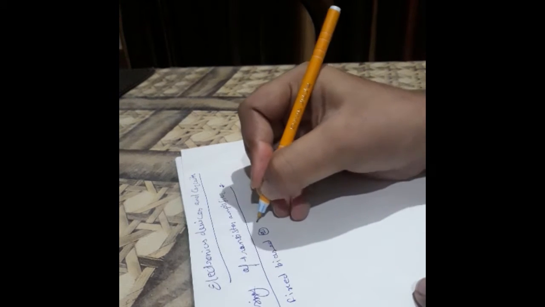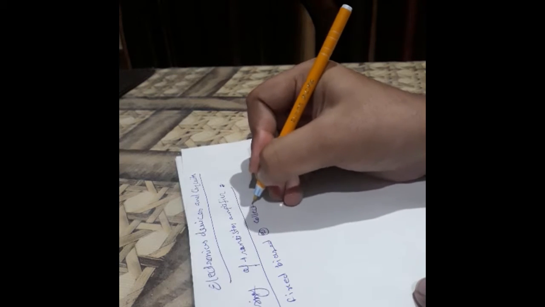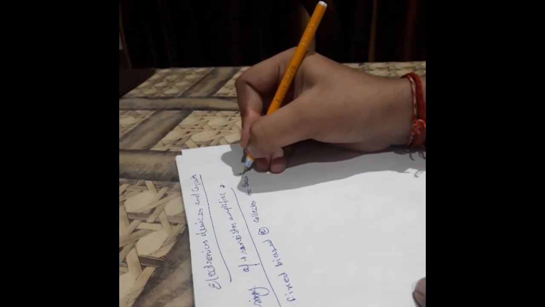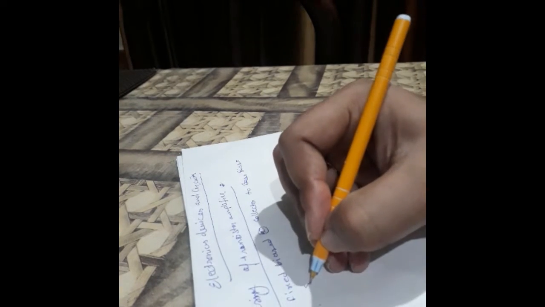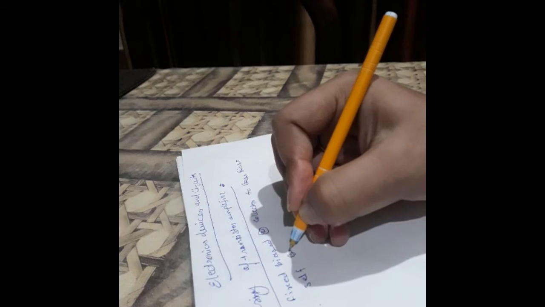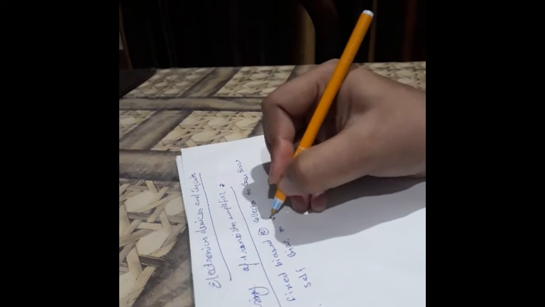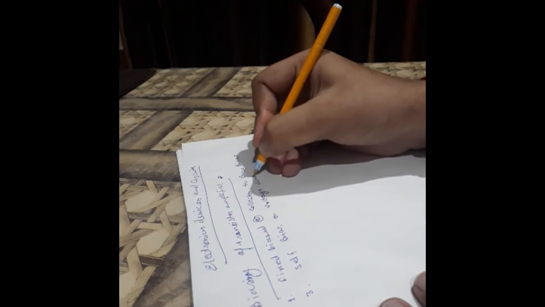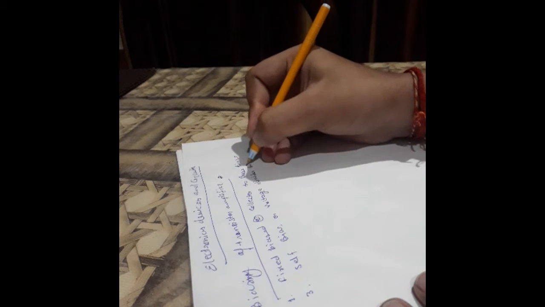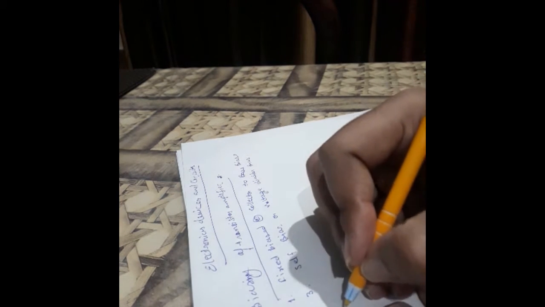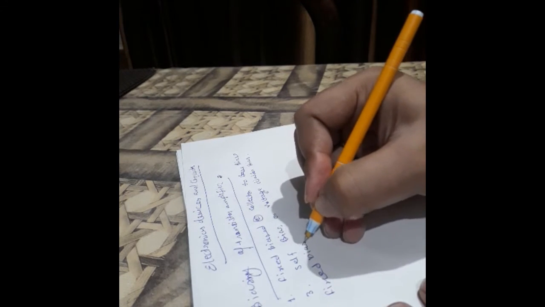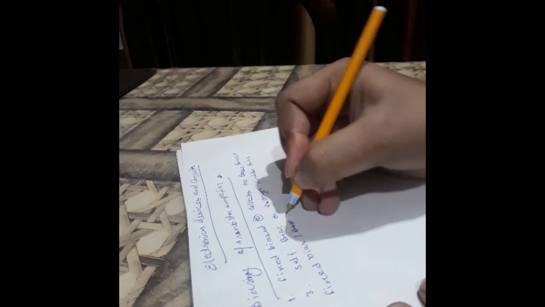And second method is collector to base bias, and third method is self bias or voltage divider bias. Then first point of discussion, fixed bias and base bias.